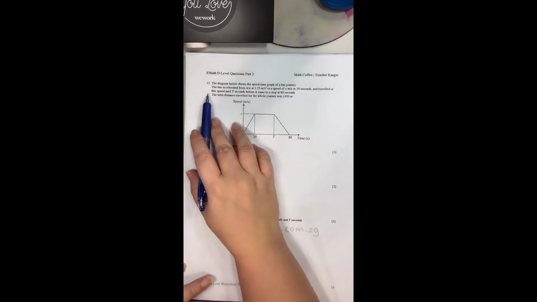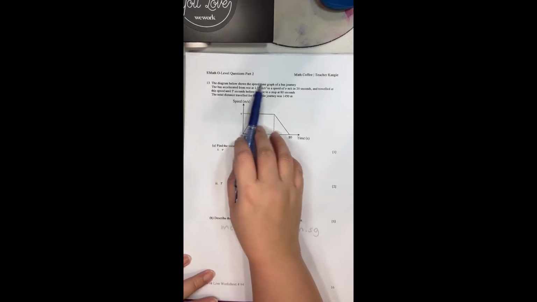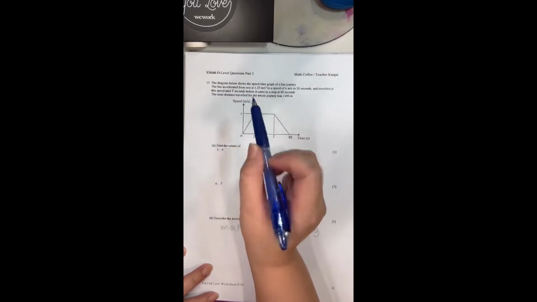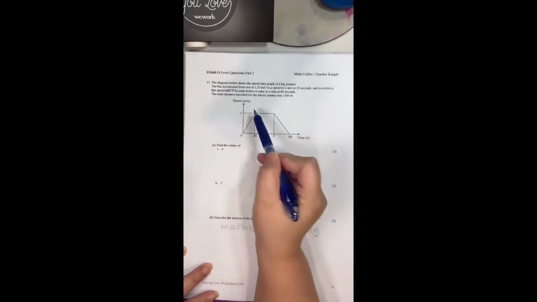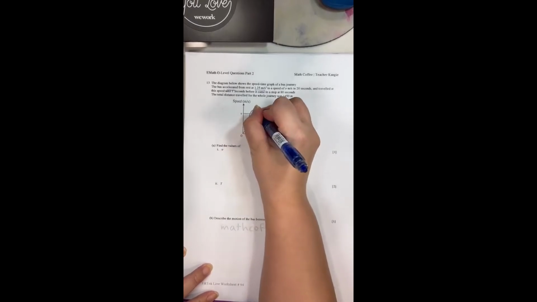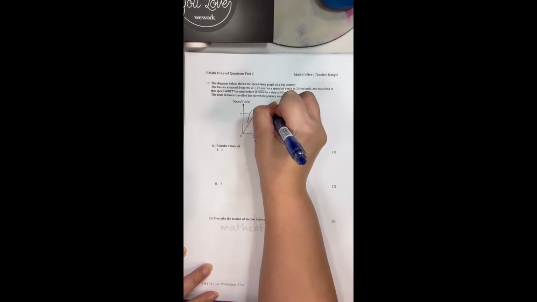Okay, now question 13. The diagram, blah, blah, blah. The bus accelerates from rest at 1.25. So you need to know when they say accelerate, this is a speed time graph. When they give me this, they are trying to tell me that the gradient is 1.25.